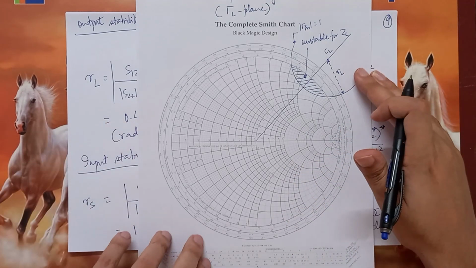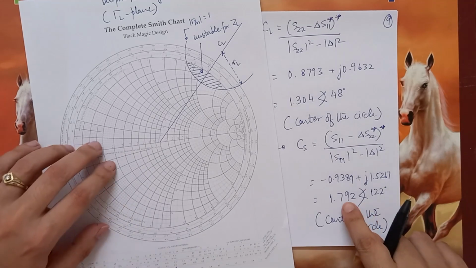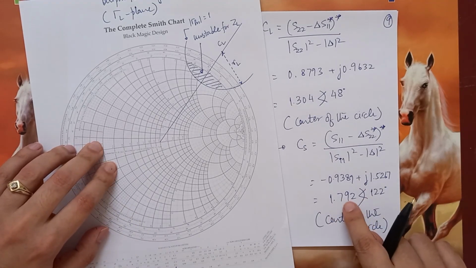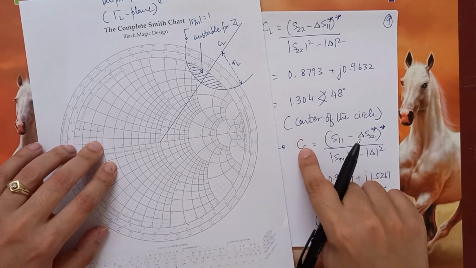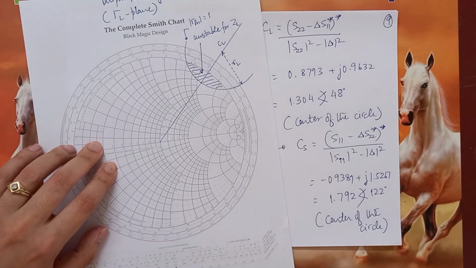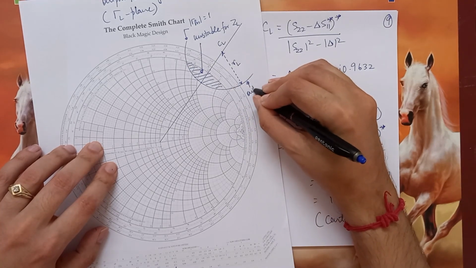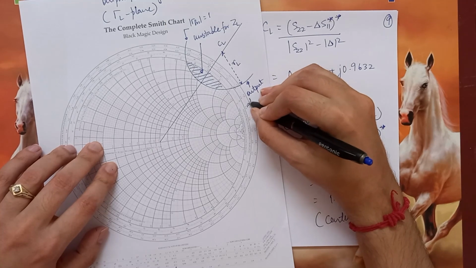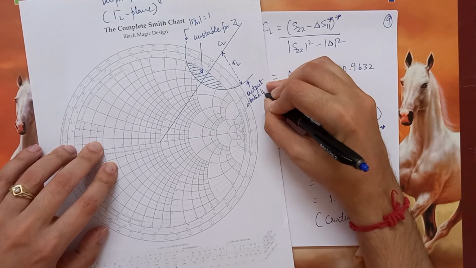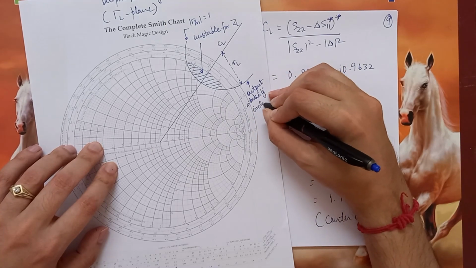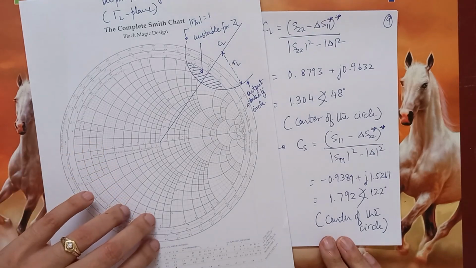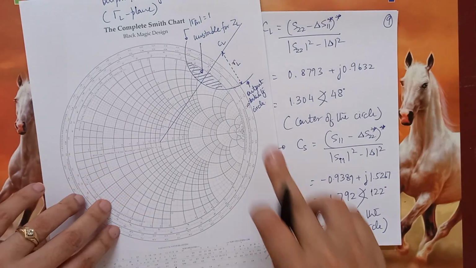I'll give you some hints to get started. What you can see is the center of the input stability circle. So let me just mark this also. I'll call this the output stability circle. This one is the output stability circle.